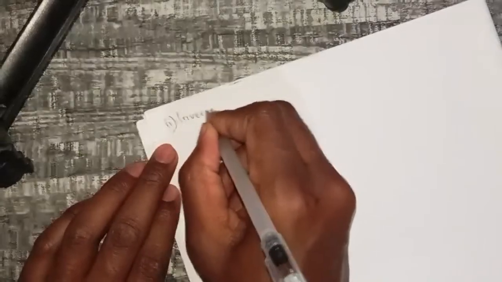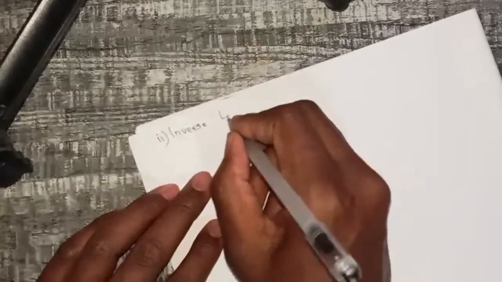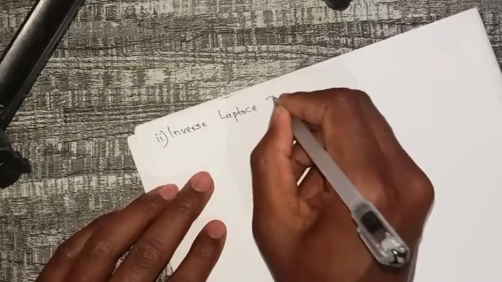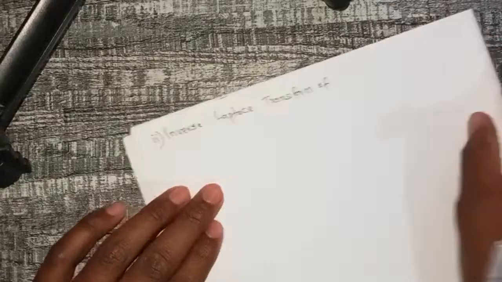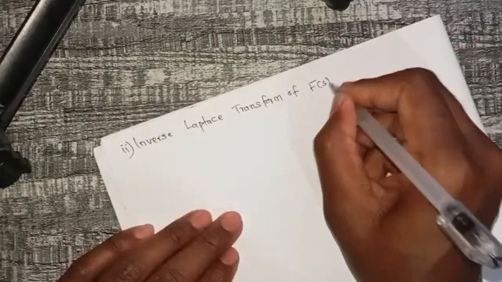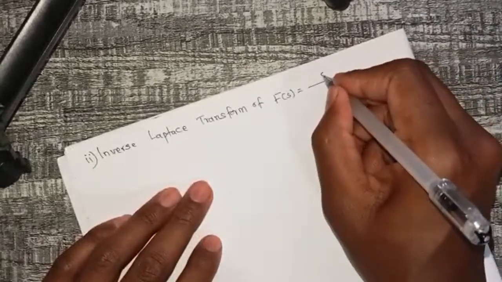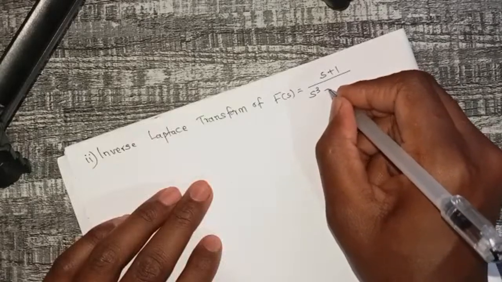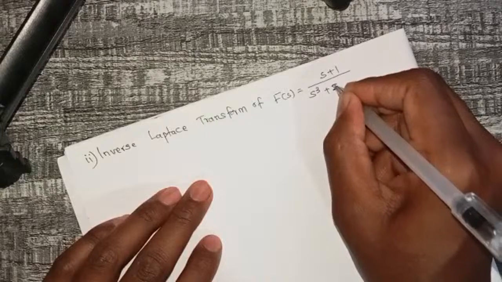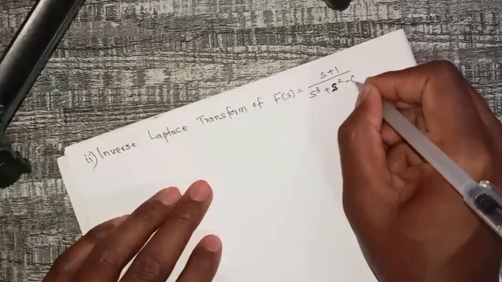Now the second part says, this is Roman 2, you get the inverse Laplace transform of F of s equivalent to s plus 1 over 3s cubed plus s squared minus 6s.